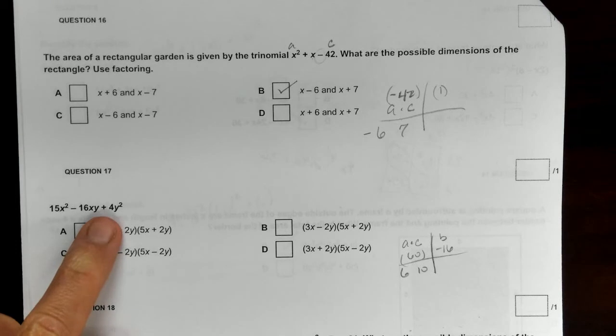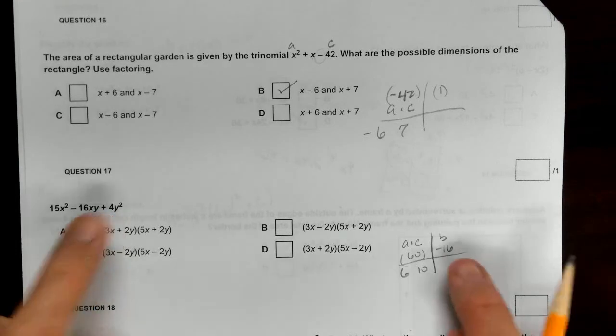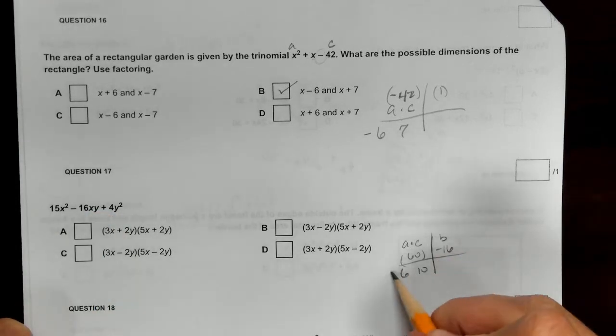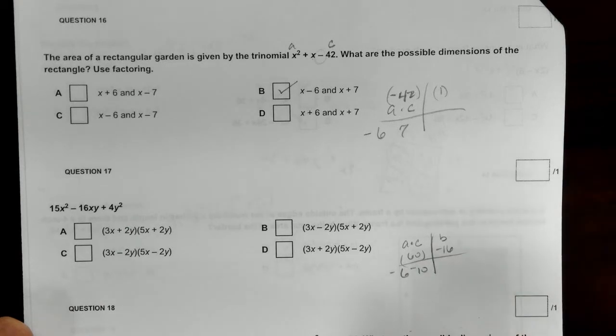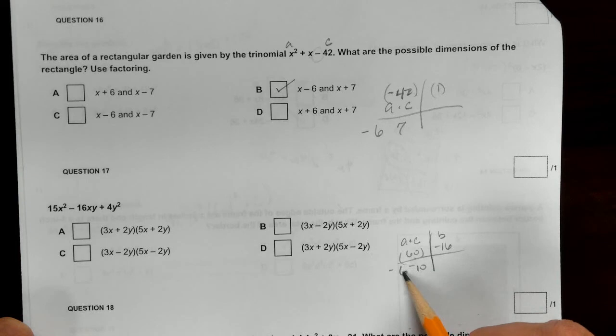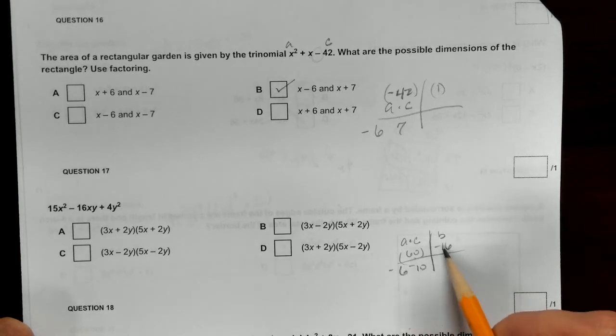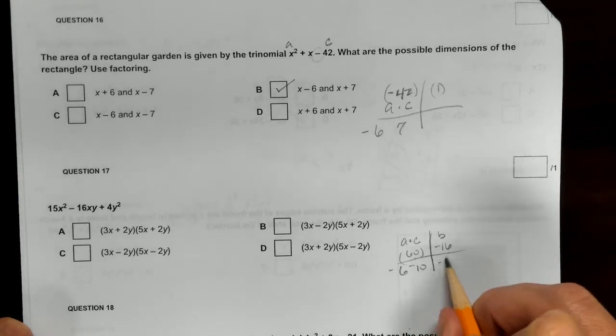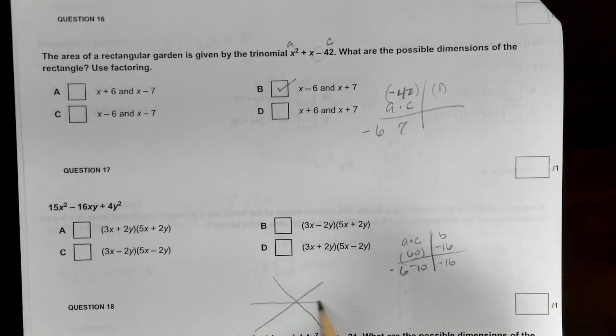Right? And now, again, we need to multiply to get a positive, but we're adding to get a negative. So we know that both of these factors need to be negative. So a negative 6 times a negative 10 is a positive 60. Negative 6 plus negative 10 is a negative 16. Fantastic. There are our factors. Now, let's draw our asterisk. Why are we drawing our asterisk?